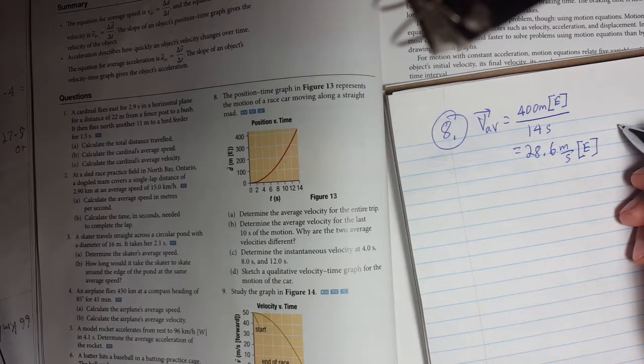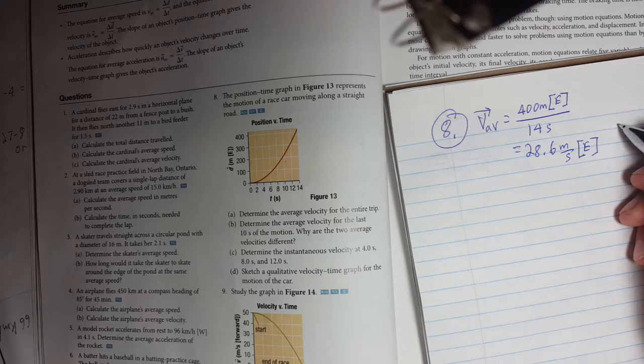And now part B is asking, determine the average velocity for the last 10 seconds of the motion. Why are the two average velocities different?